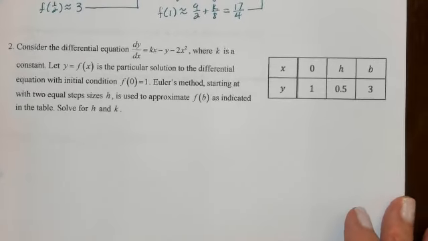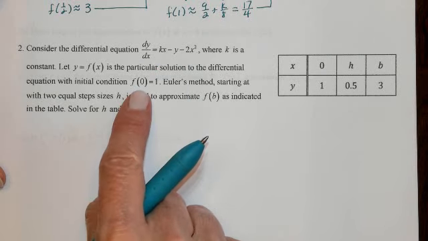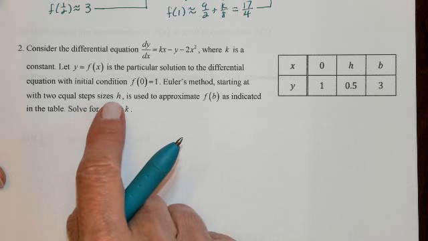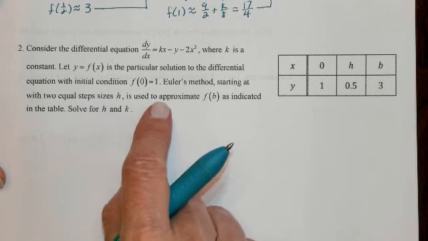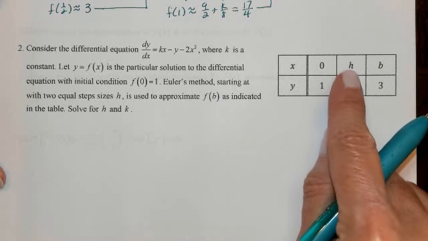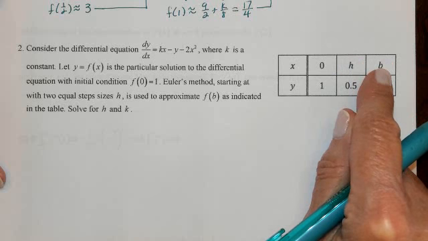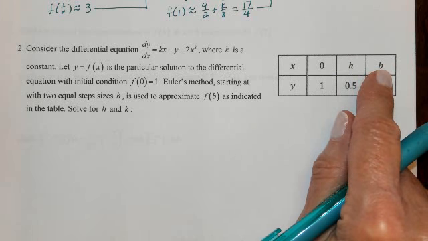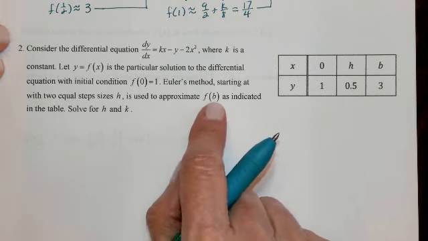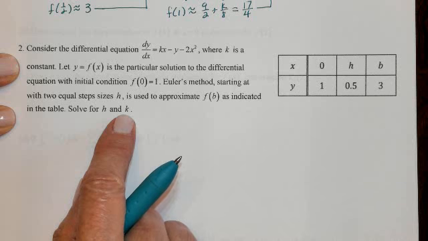Number 2 here, consider this differential equation where k is a constant. Let f be the particular solution with initial condition f of 0 is 1. Euler's method starting with two equal step sizes h is used to approximate f of b. So h is the step size. So after the first step, x is now h, because we're starting at 0. So the first step at x is h, and if you add h to that, you'll get b. So b has to be twice h, right? Okay, and we have these answers for those approximations. So we want to find h and we want to find k.